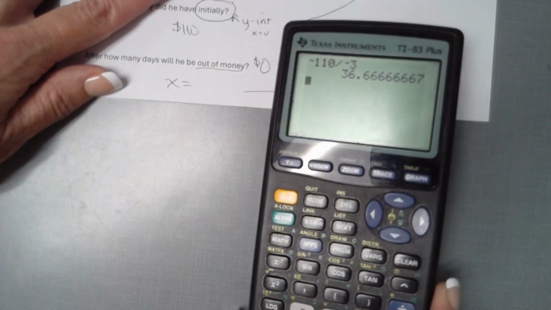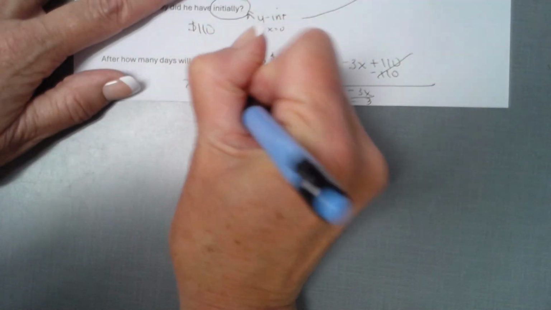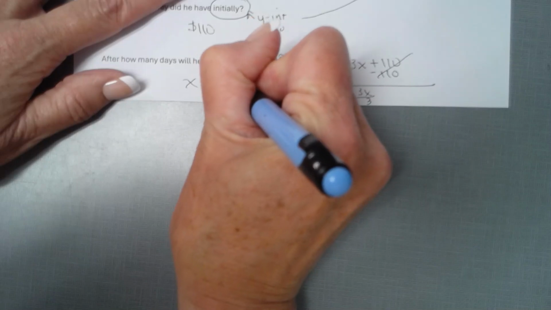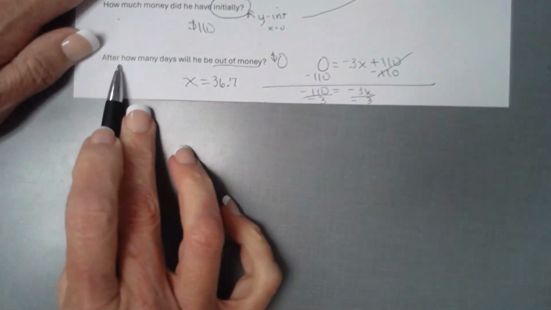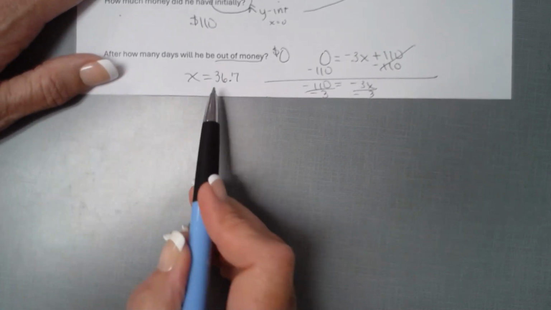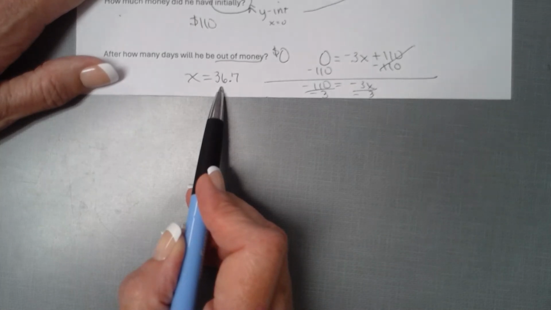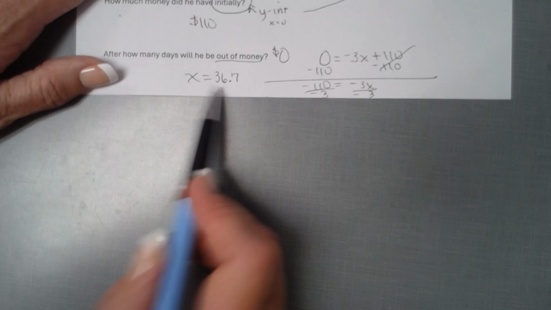We get 36 2/3, or 36.7 if we round it. So it says, after how many days will he be out of money? Pretty much he's going to be out of money within 37 days or 36 days, depending on how you see it. Okie doke. Let's flip over. Gonna do some more.